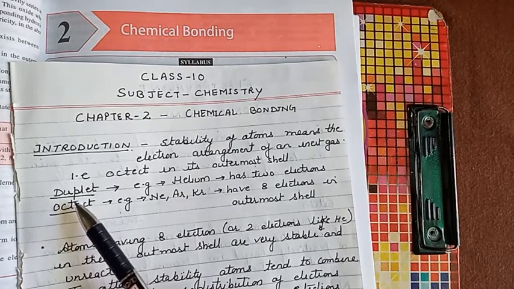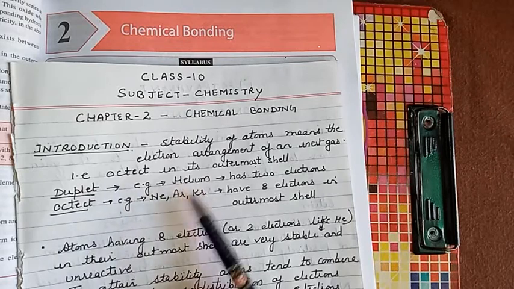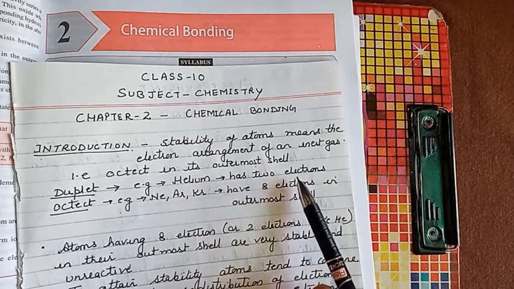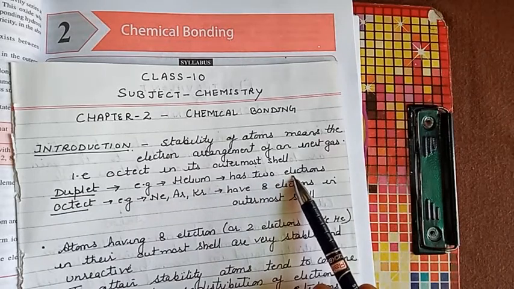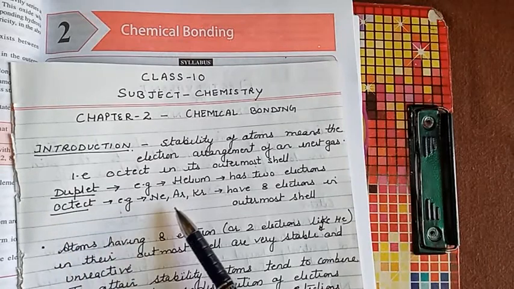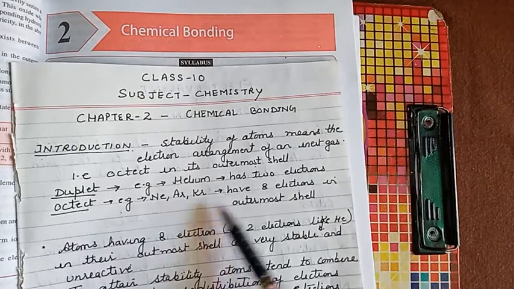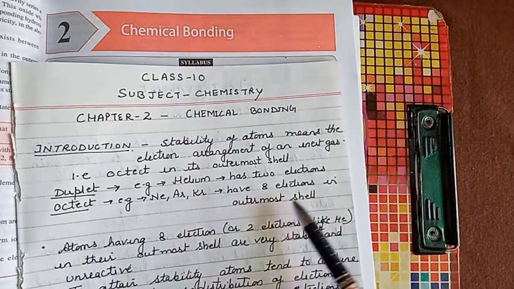By duplet or octet. Duplet, example helium, has 2 electrons in its valence shell, so it obtains a duplet. Octet, example neon, argon, krypton, that is noble gases, have 8 electrons in the outermost shell.